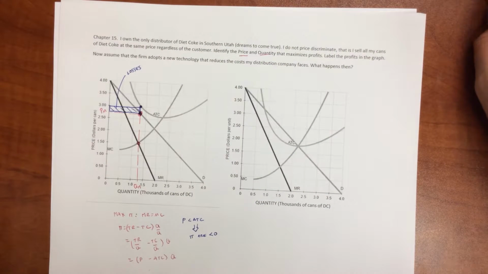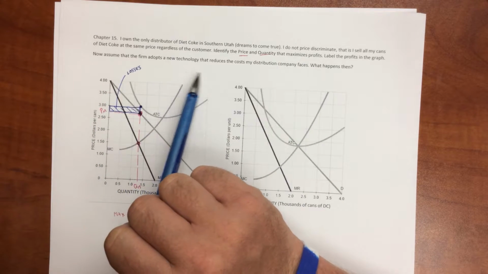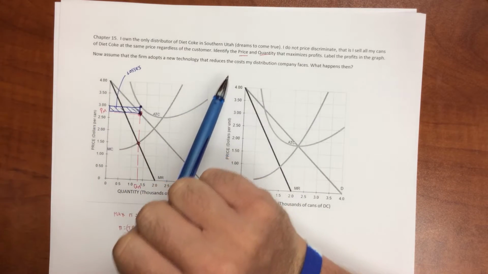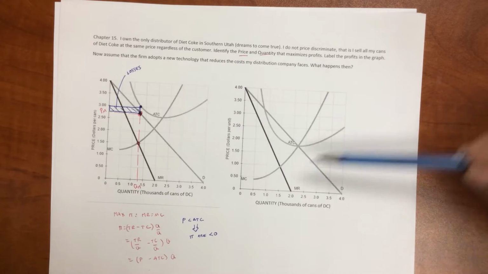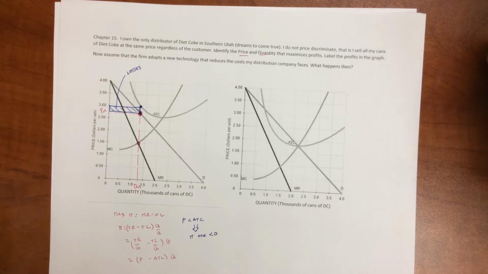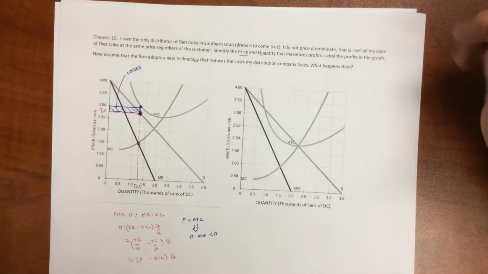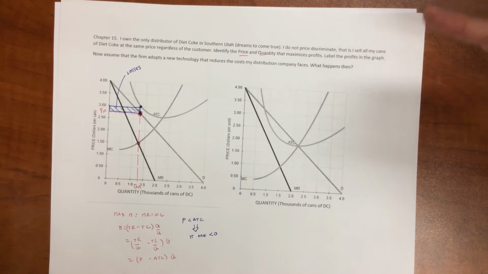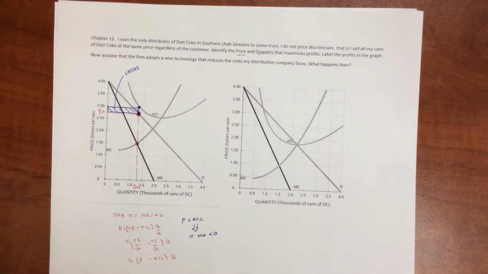Other things you might think about is, well, what if we just make our firm more efficient and reduce the cost? And so the second scenario is now assume that my firm adopts a new technology that reduces the cost. What happens then? So what you're going to notice now is that the average total cost curve is going to shift down. My marginal cost curve is also going to shift down, so I have a whole new cost function now. So maybe I adopted new trucks, maybe I changed the strategy of how I send my trucks to the routes they take, whatever it might be, but I adopt a technology that reduces my cost. Now let's see what happens in this scenario.